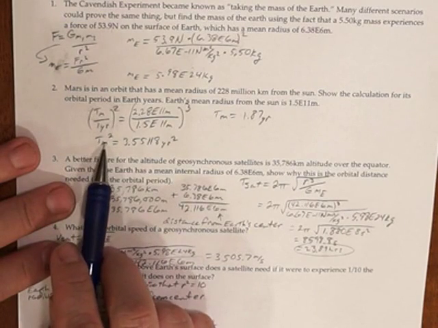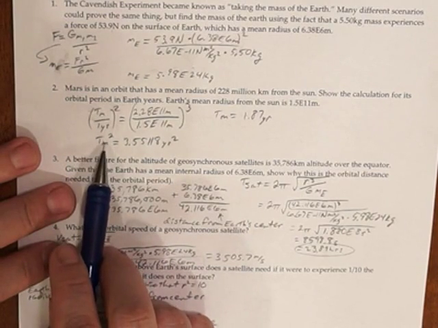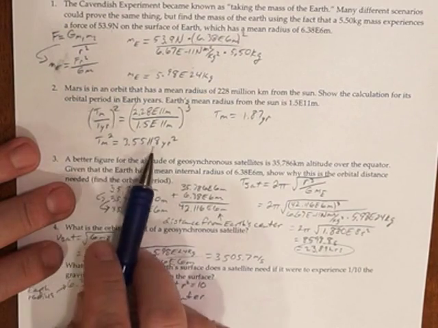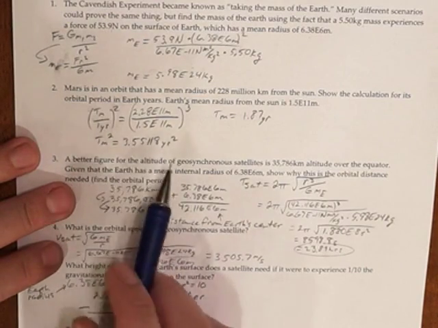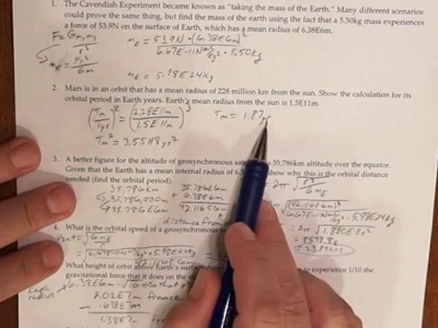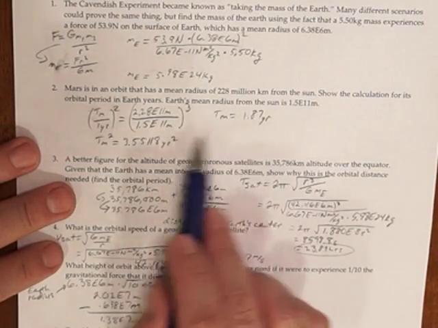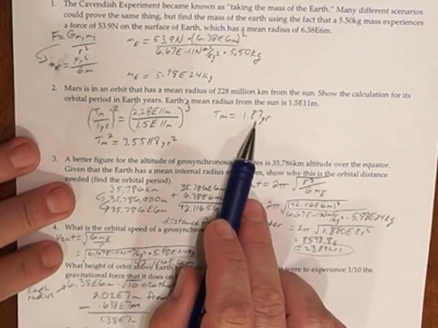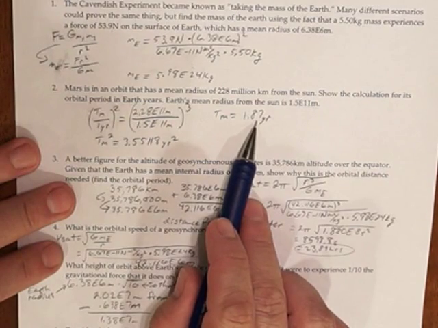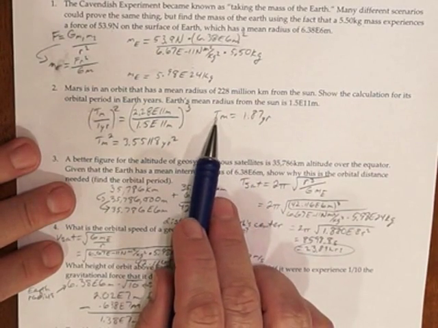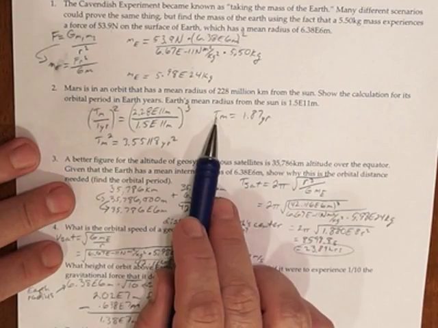This is going to need to be square rooted, but of course I have to do equal things to both sides, so I have to square root both sides. Years squared becomes just years. And this number square rooted is 1.87. And I've solved for time of orbit for Mars.